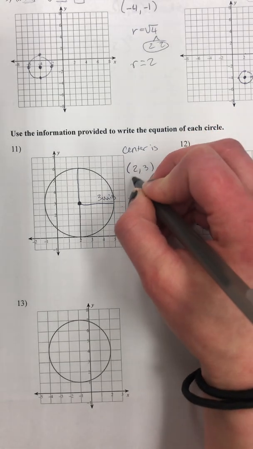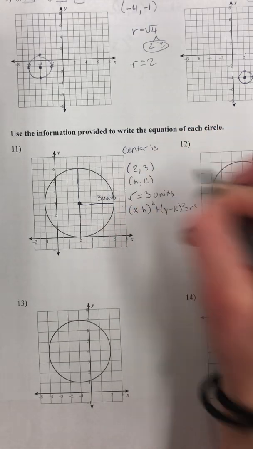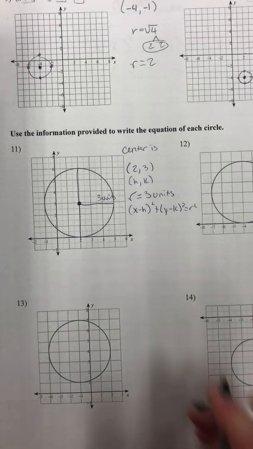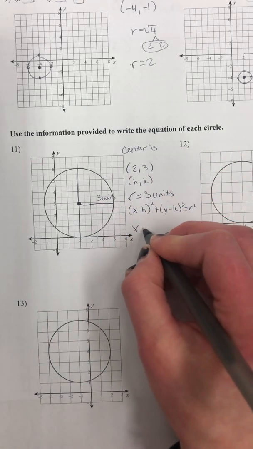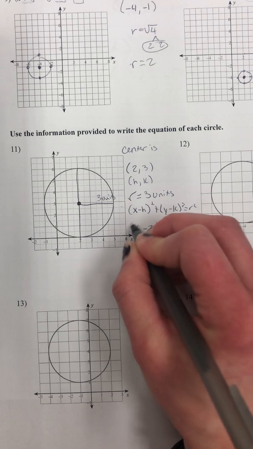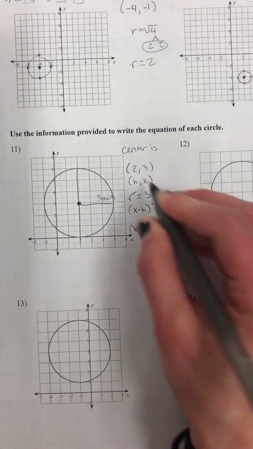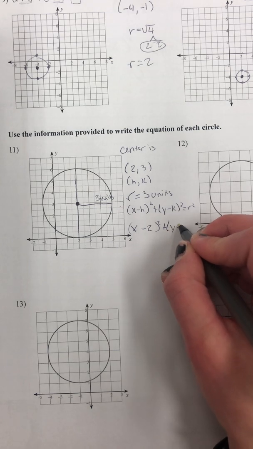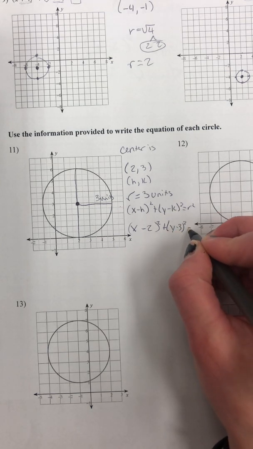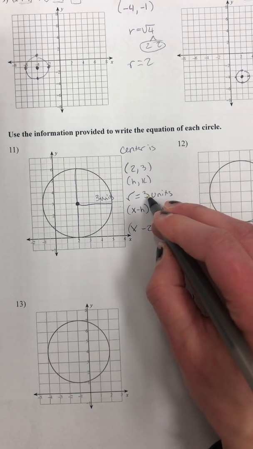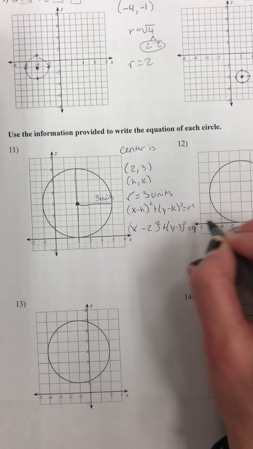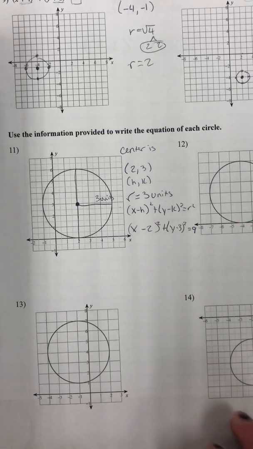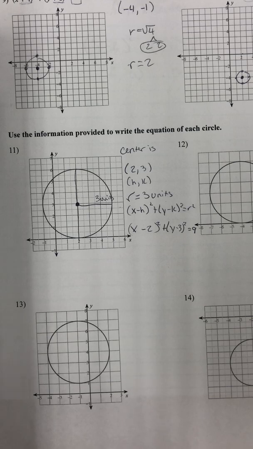Remember, h and k are just the x and y values of the center. So we're going to plug it in. It's going to be x minus our x value, which is 2 squared, plus y minus our k value, which is 3, equals r squared, or 3 squared, which is 9. That is the equation of our graph.